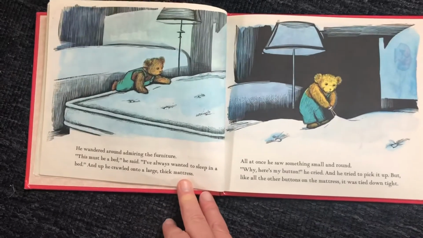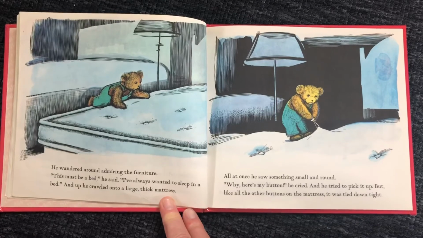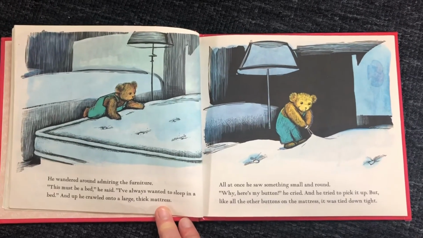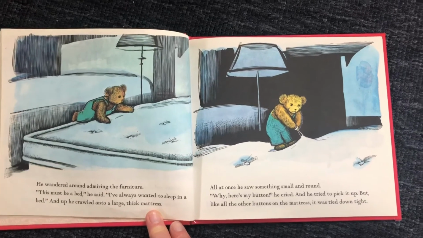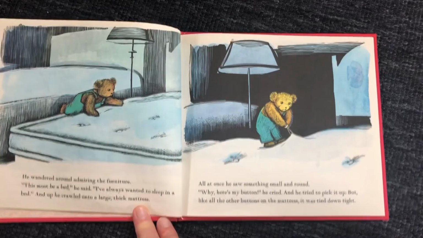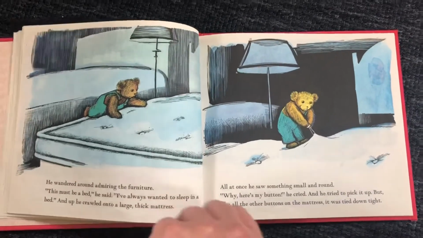He wandered around admiring the furniture. "This must be a bed," he said. "I've always wanted to sleep in a bed." And up he crawled onto a large, thick mattress. All at once he saw something small and round. "Why, here's my button," he cried, and he tried to pick it up, but like all of the other buttons on the mattress, it was tied down tight.